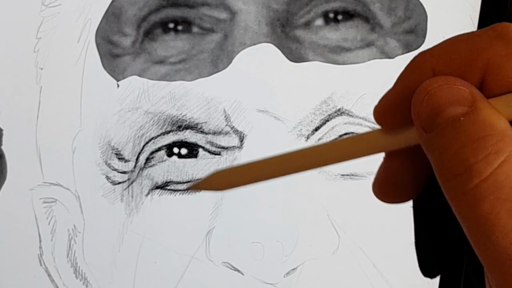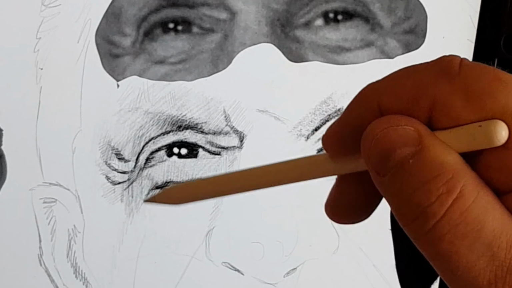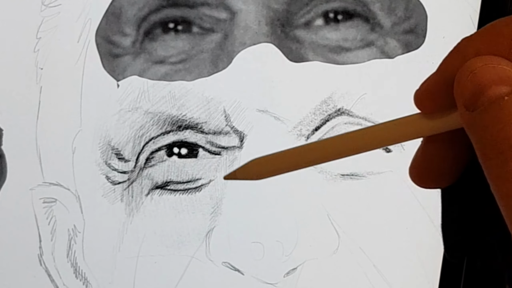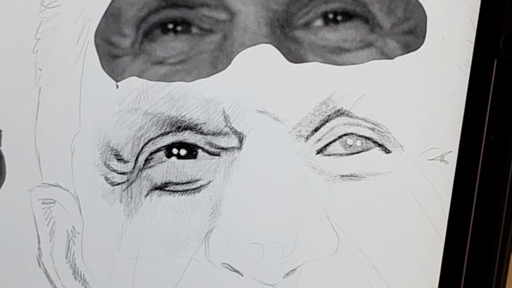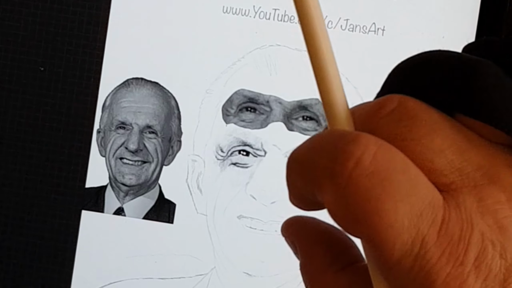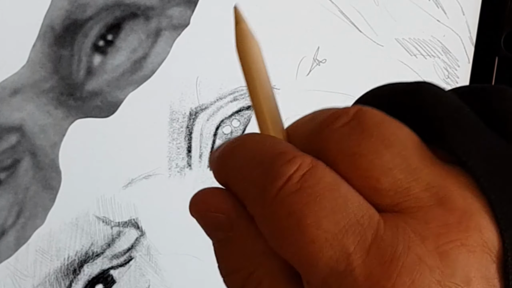I'm just adding a few little tones. Let's just zoom out, see where I am. Oh yes, we're getting there, see? Right, let's move on to the other eye.